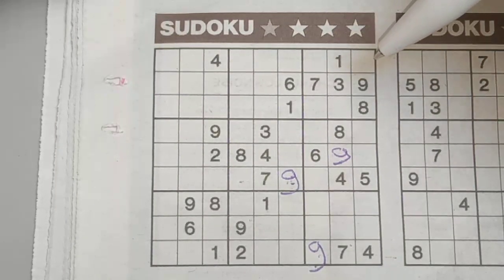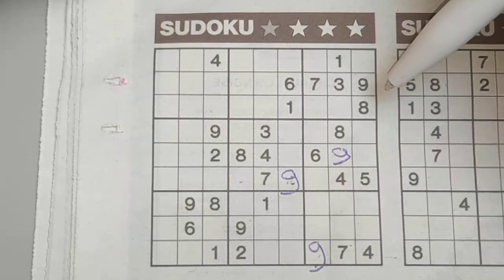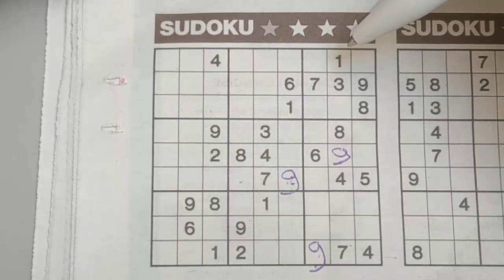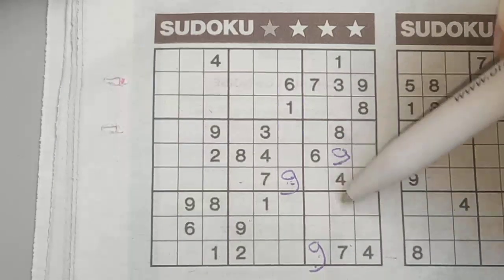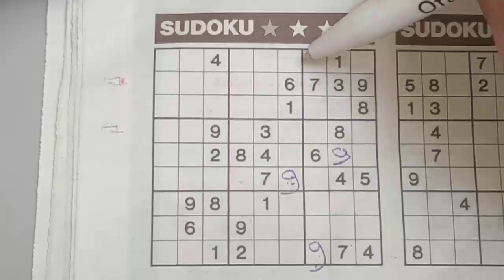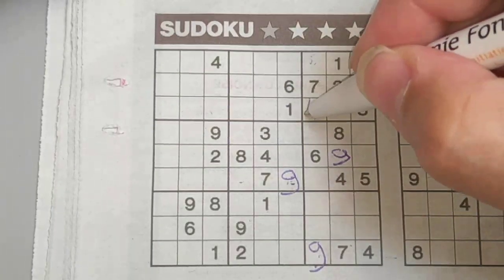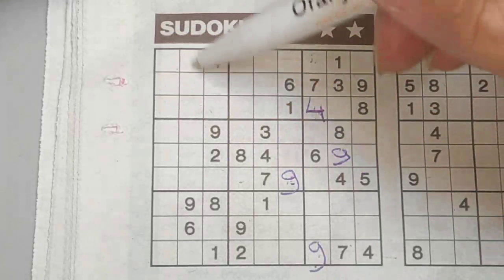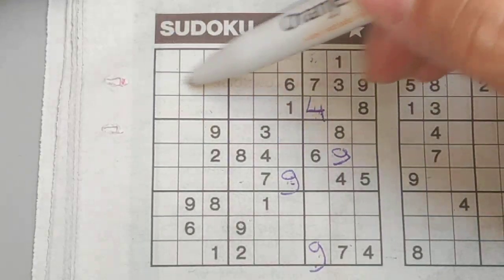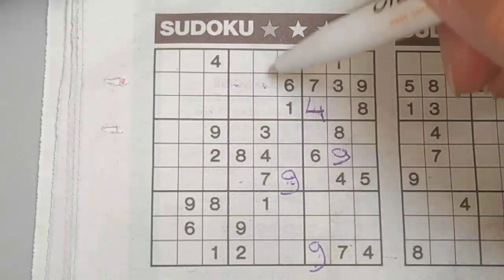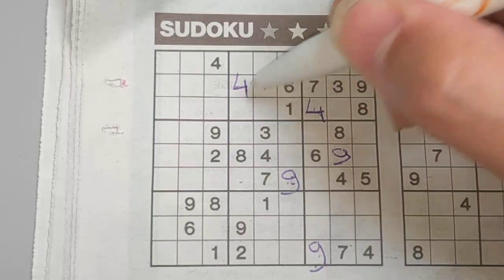So let's wait. How about the number 4? Can I do something with the 4? Yes, the 4 in this column, 4 in the column next. So in the last column, the only 2 places for the 4 should be here or there. But I see here 4, no 4 there, 4 should be here. 4 in the third row, 4 in the first row. So in the row between, the second row, the only 2 places for the 4 should be here or there. But I see here 4, no 4 there. 4 should be here.